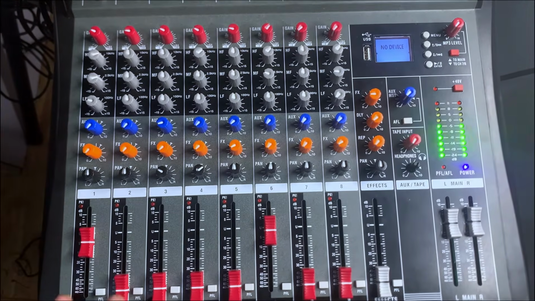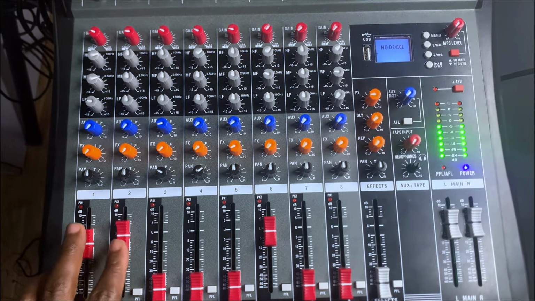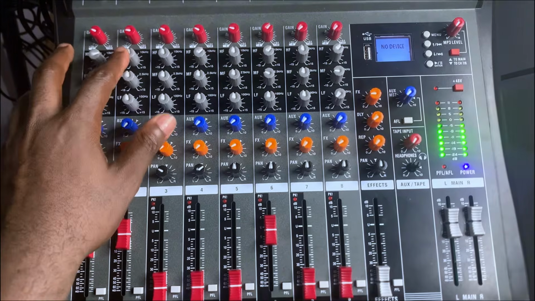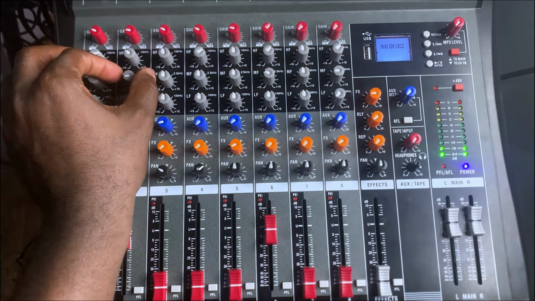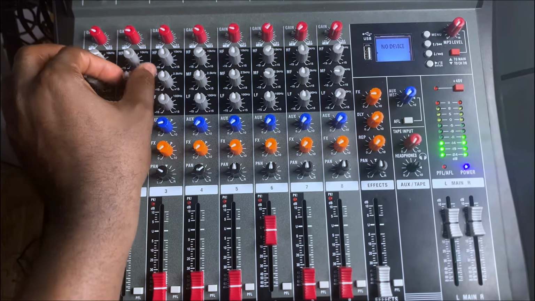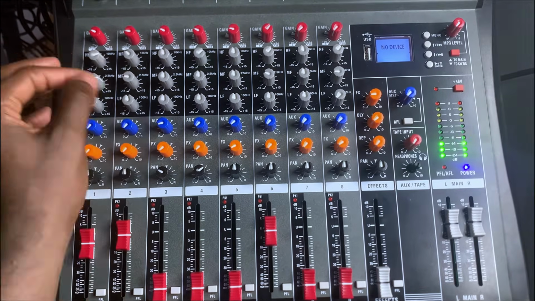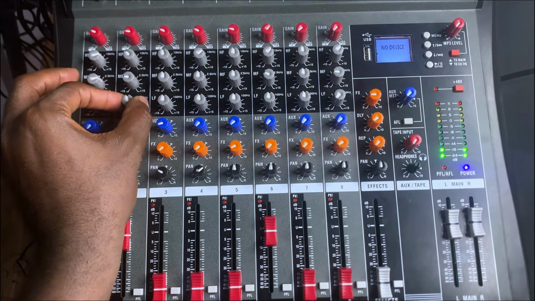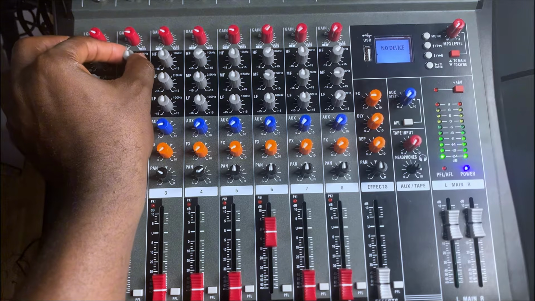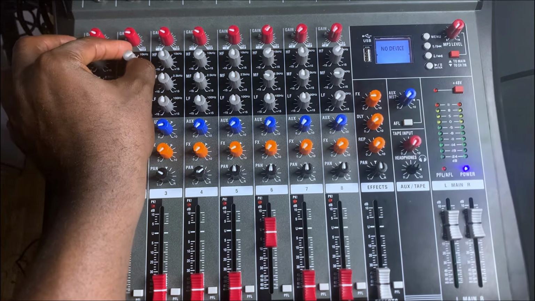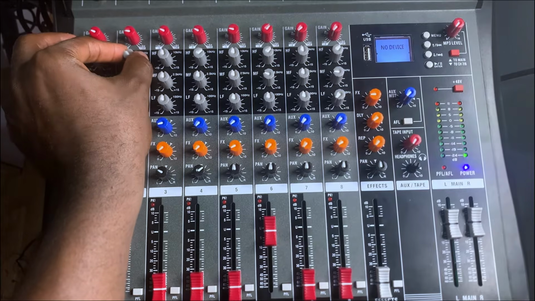Let's go to the snare now. For the snare, I might just cut the high frequency down a bit. Then I'm going to cut this frequency down a bit, and leave the low where it is. That's all. Let me just cut the high a bit. And this sounded good to me.